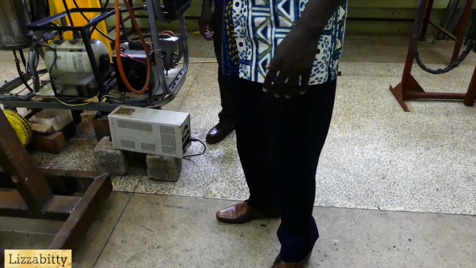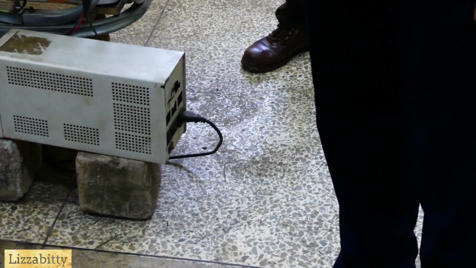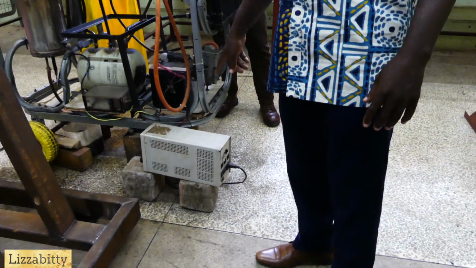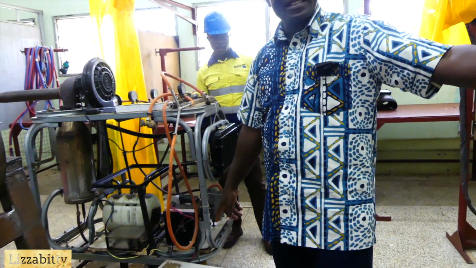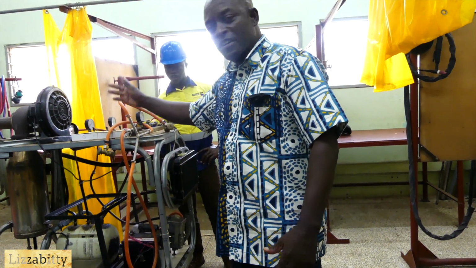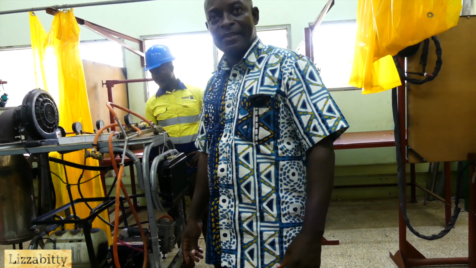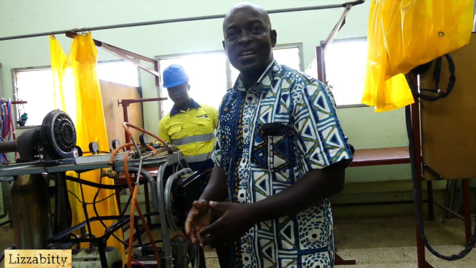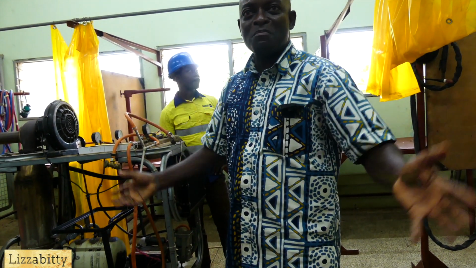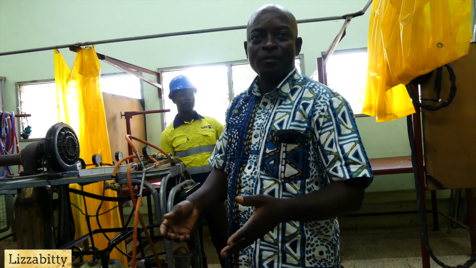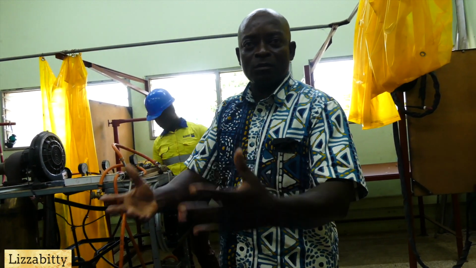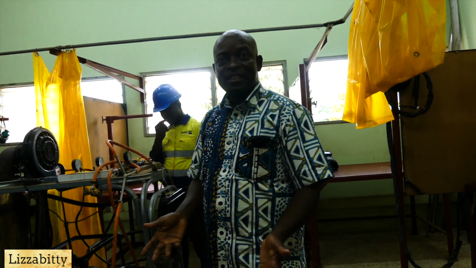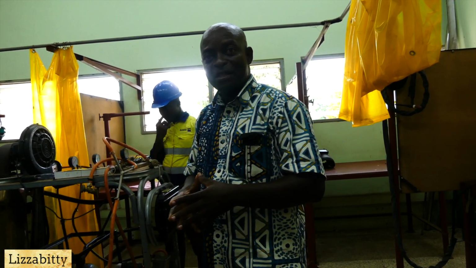We have another one here. That is also a rectifier. Our engine runs on DC. This one was also built by students, locally built. So we convert the AC to DC to run our engine. And for now, this is what you can see. We have also built a fuel cell that can produce hydrogen gas from water. That one is not here. It's being used elsewhere.